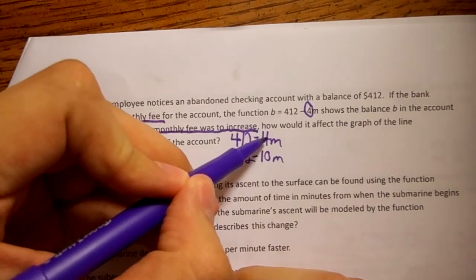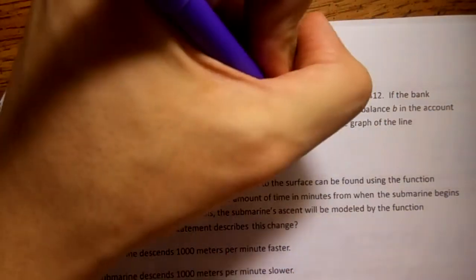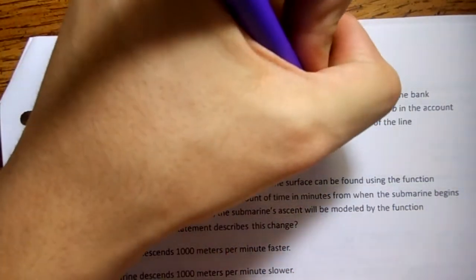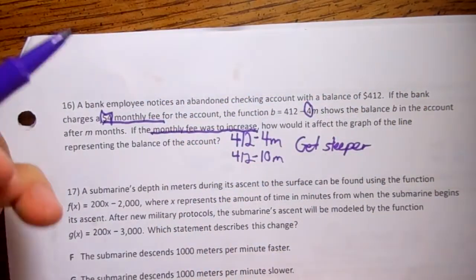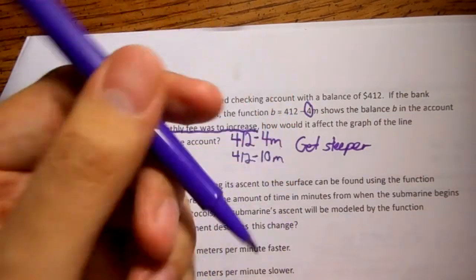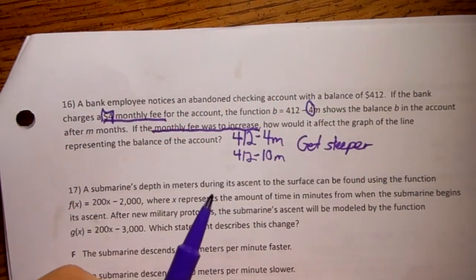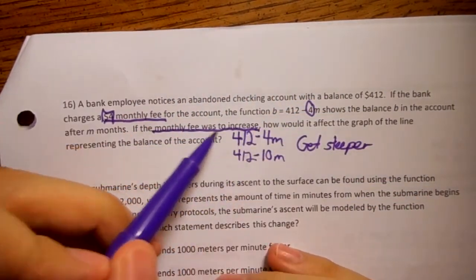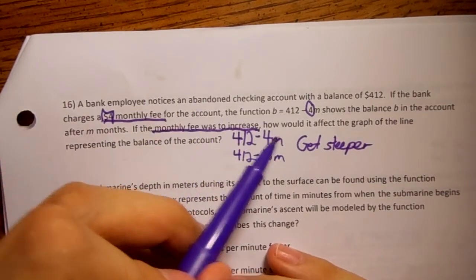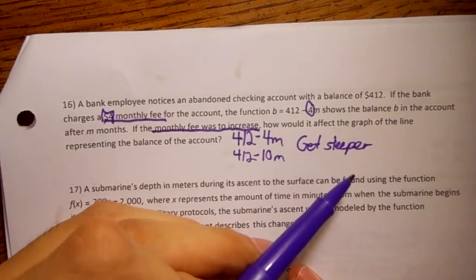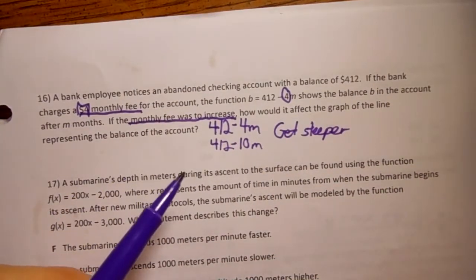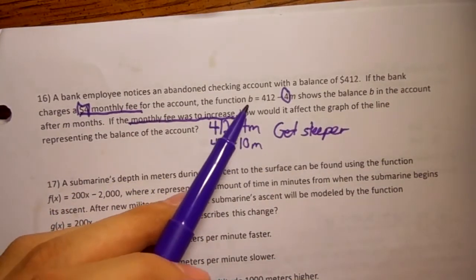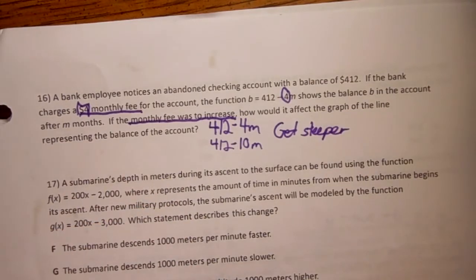When the slope gets bigger, it's going to get steeper. The only influence that the sign is going to have on the graph is the direction. It's going to be going downhill in this case, as compared to uphill on the last problem that we went over. That's all. So again, if the monthly fee was to increase, how would it affect the graph? It would get steeper, going downhill. Or rather, in the context of the problem, the remaining balance would decrease at a faster rate.